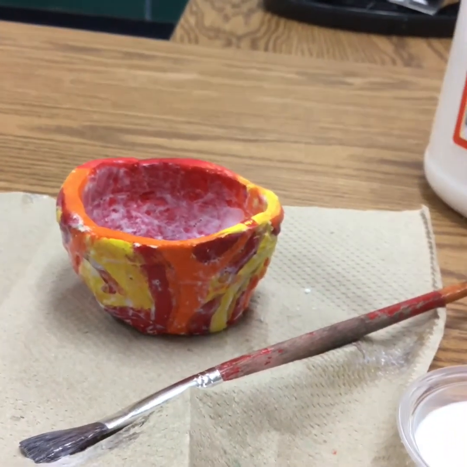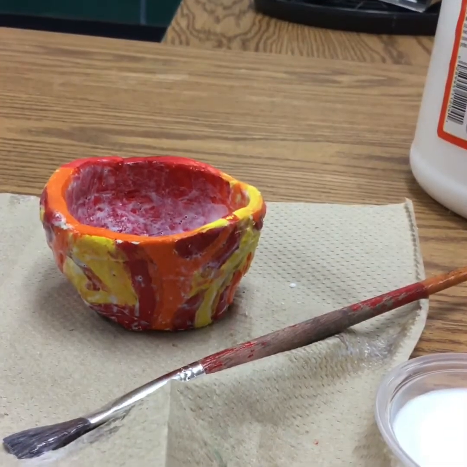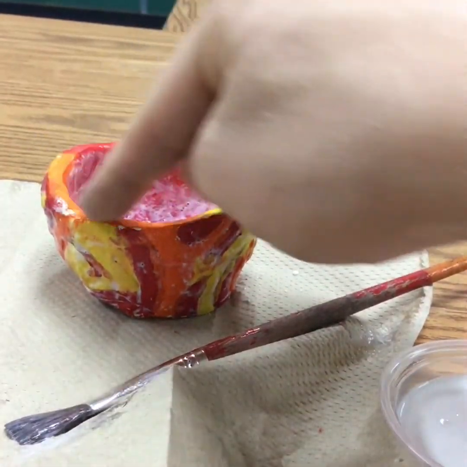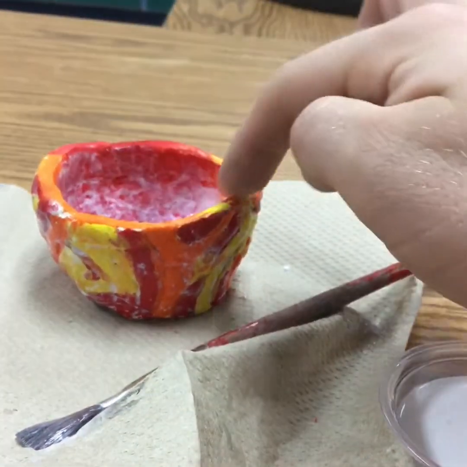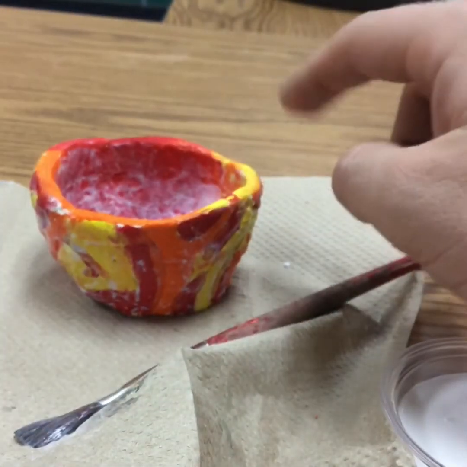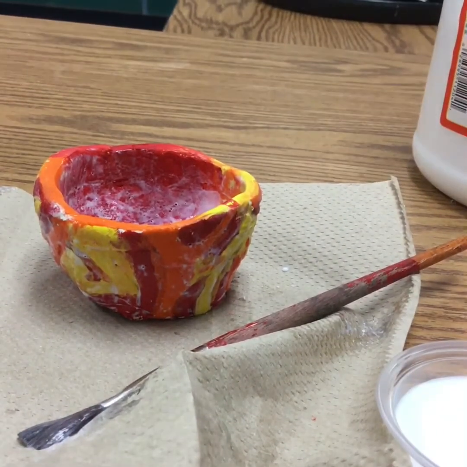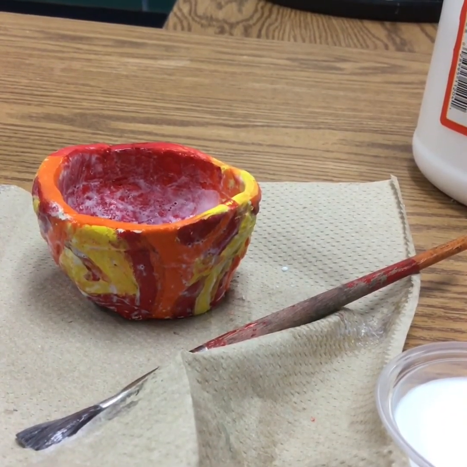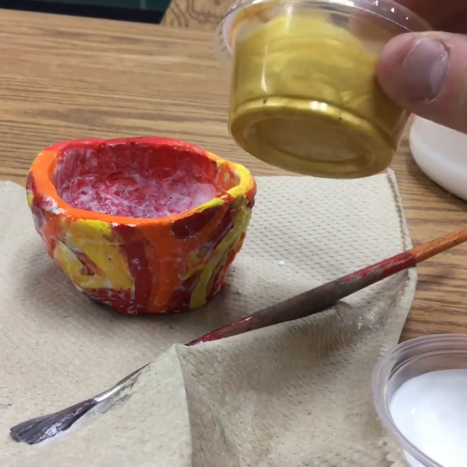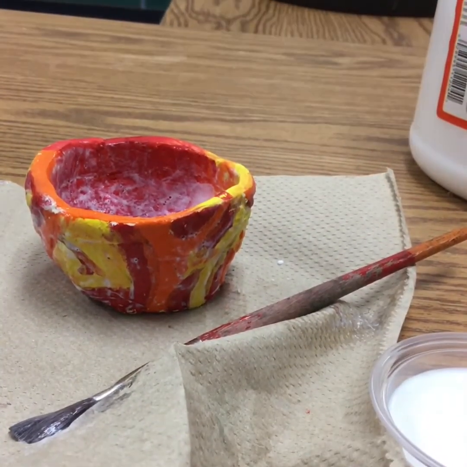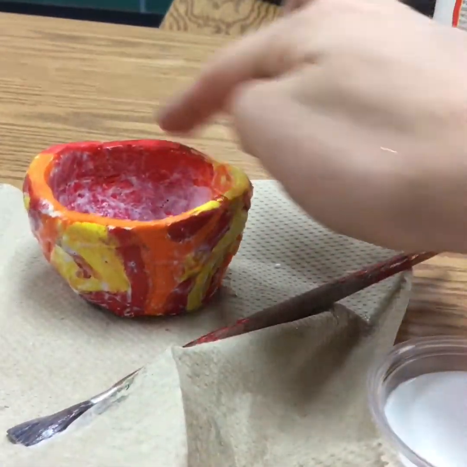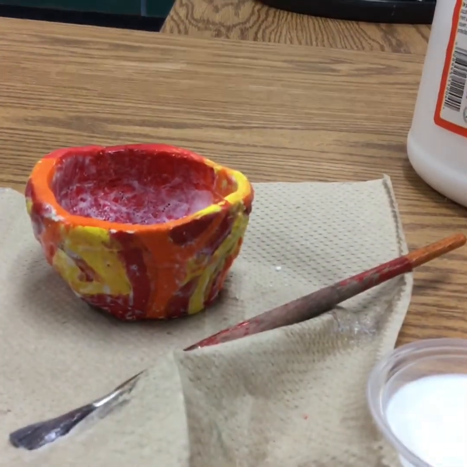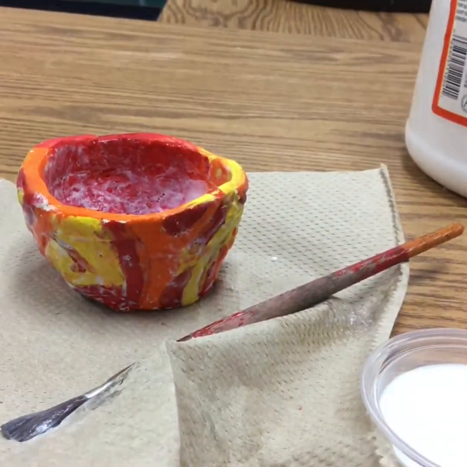So I went ahead and painted the inside, but I wanted you to notice that I did not paint the rim of my cup. Today, I wanted to give you the option of adding some emphasis to your coil pot. So emphasis means something that really gets your attention. I have a few cups of metallic paint. We can use this on the rim of the cup to add some emphasis. Now you don't have to. If you want to keep your colors the way they are, that's fine.